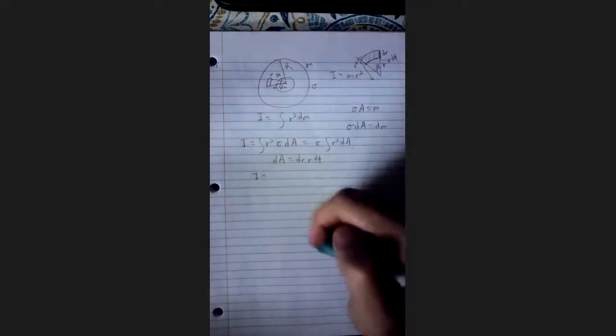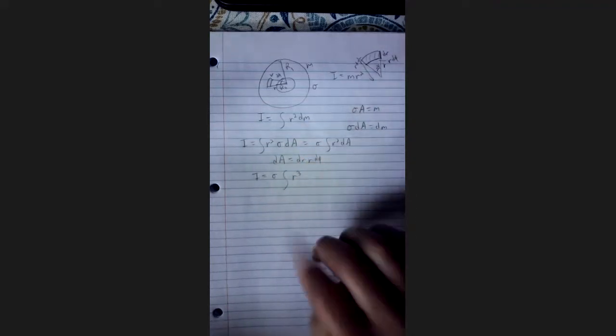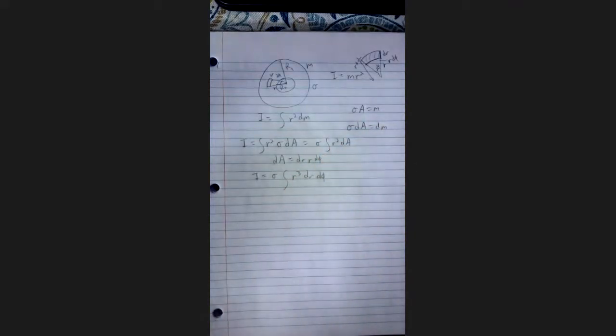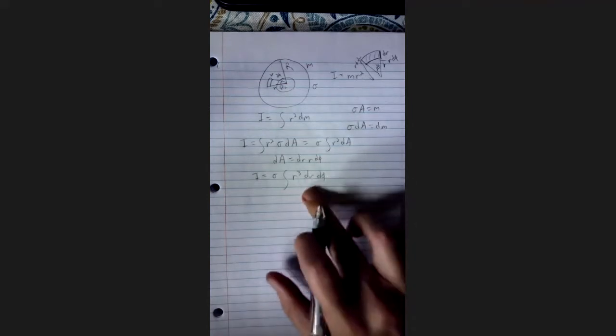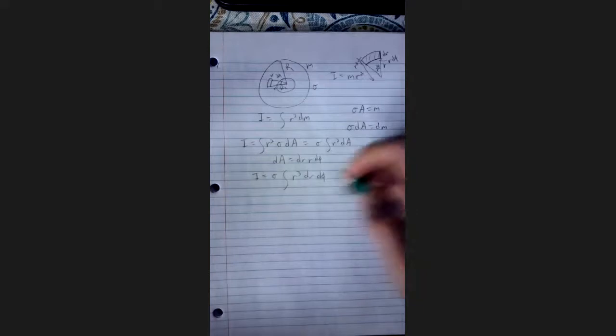So we can replace that here. So our moment of inertia is our surface mass times r cubed dr d phi. So we can integrate over these things independently. And we make an entire circle here.